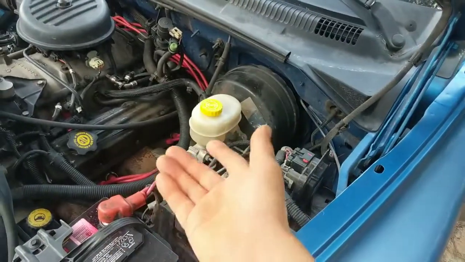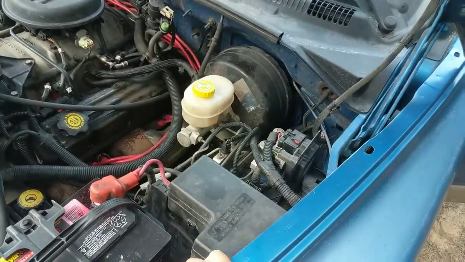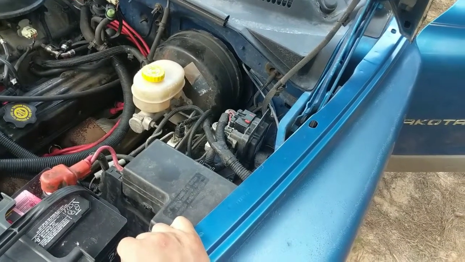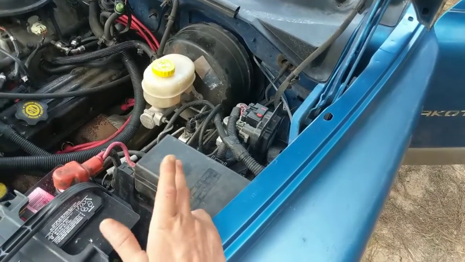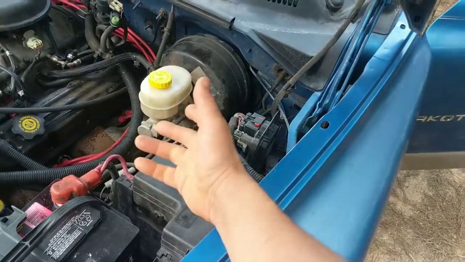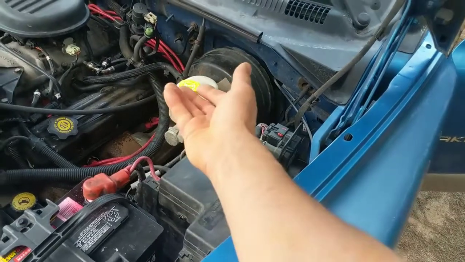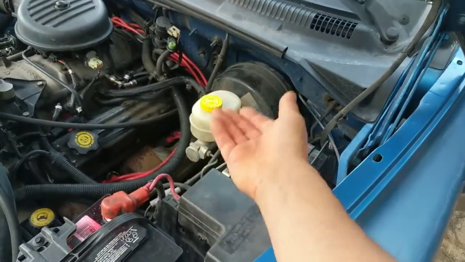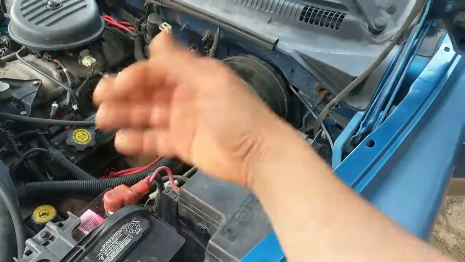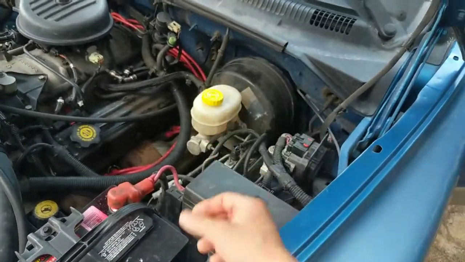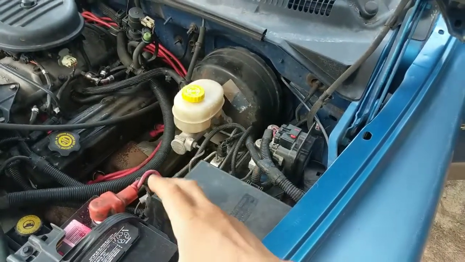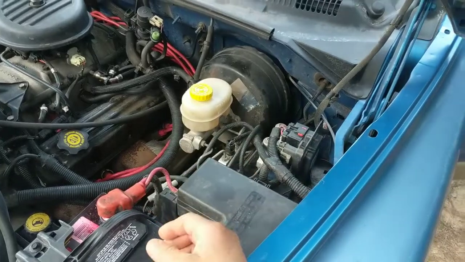So DOT 3 and DOT 4. Now, you can put DOT 4 in DOT 3, but you can't put DOT 3 in DOT 4. Why that's a rule of thumb is up for debate. You can actually cross them both. The main argument is that DOT 4 has a higher boiling point than DOT 3, and for high performance vehicles, hotter climates, mountainous areas, you want that DOT 4, okay? So that's why you can mix DOT 4 with DOT 3, but you can't mix DOT 3 with DOT 4, okay?